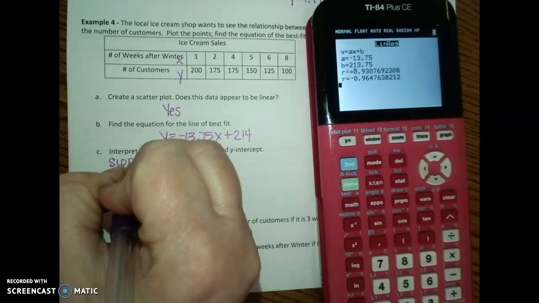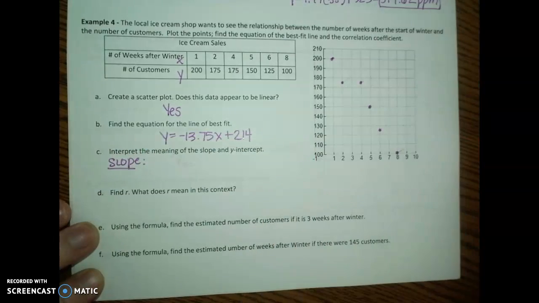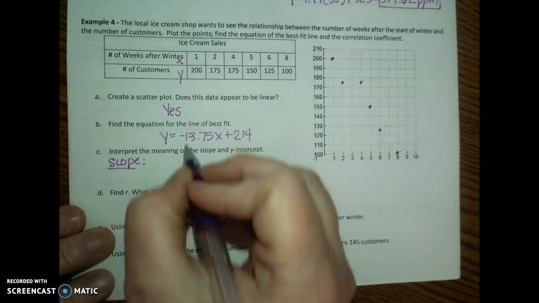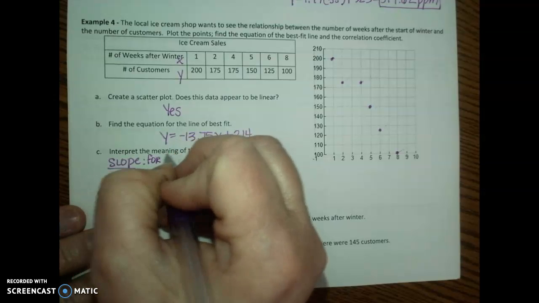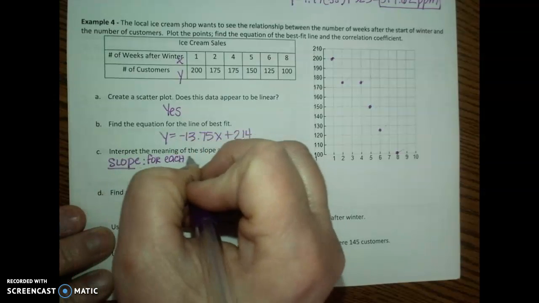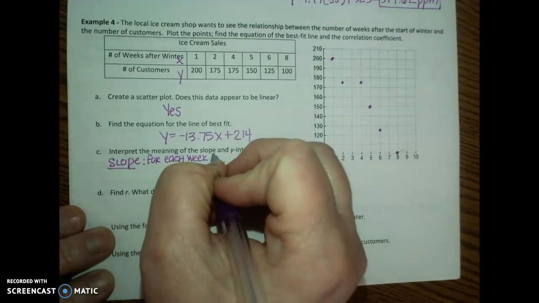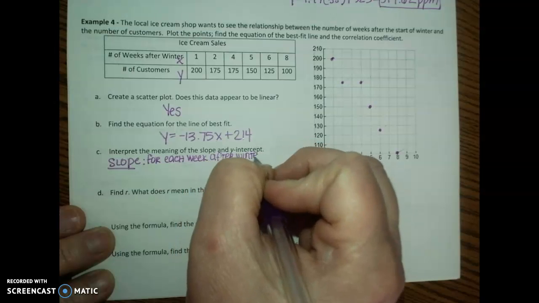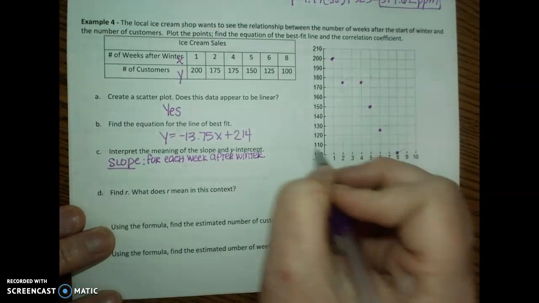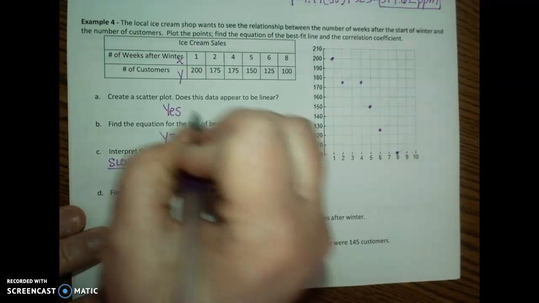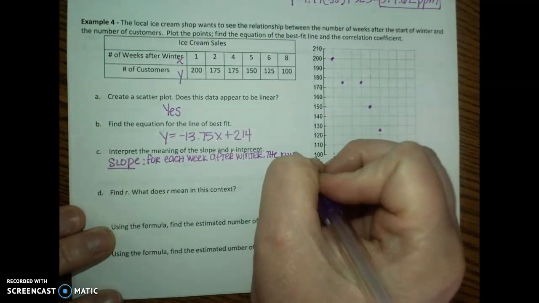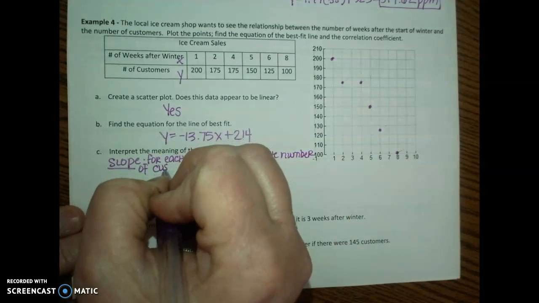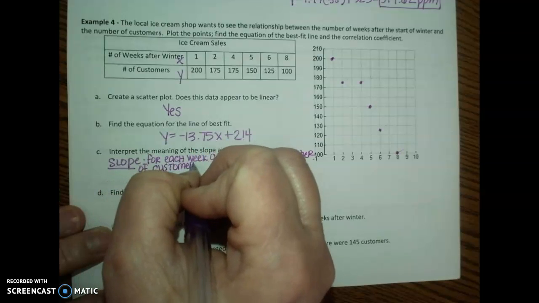So slope is going to be for each additional week after winter, since x values are weeks after winter, the number of customers, because that's what the y is, what happened to the number of customers?